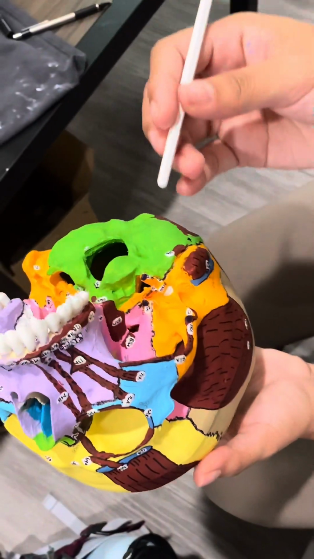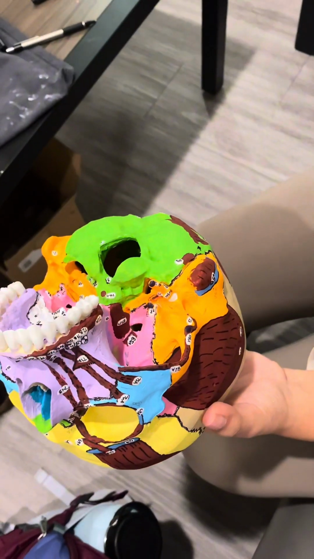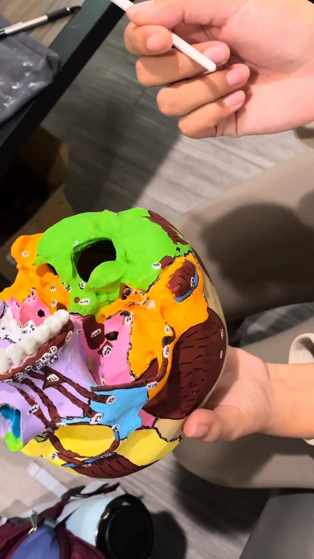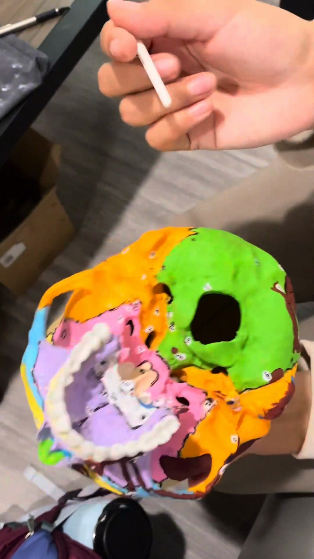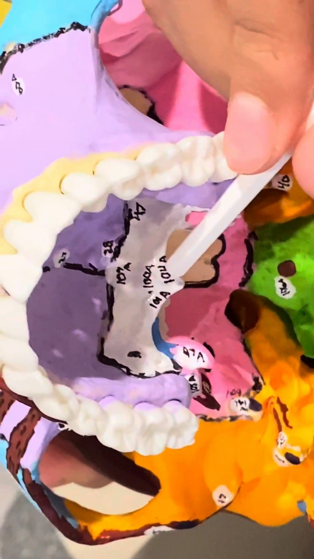Okay, and then the tensor veli palatini, origin and insertion, is going to be right here. And then the muscle of the uvula is going to be right over here. There's only an origin, no insertion.